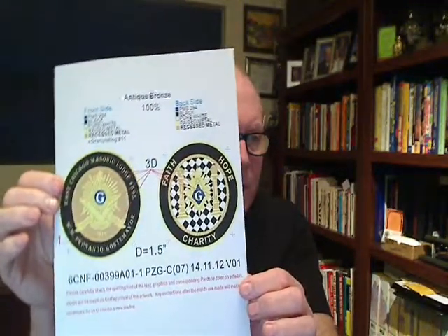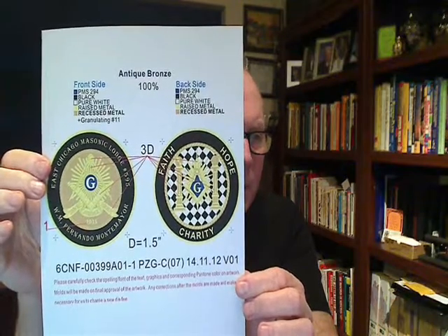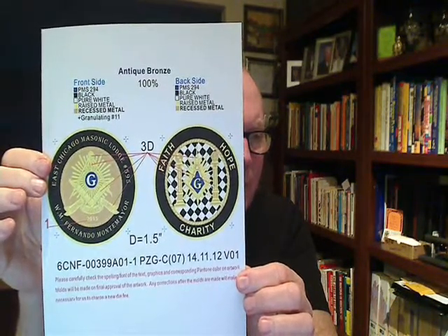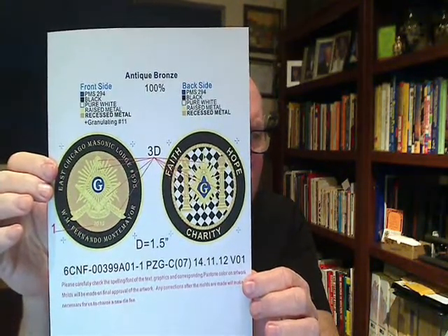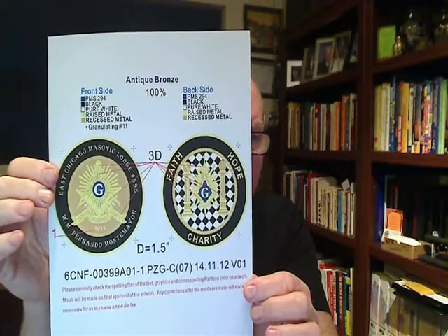This is the draft artwork for a brother's coin. It's in antique bronze. It's three-dimensional, and it's 1.5 inch. You'll notice that this particular coin has color in it, black and white and blue. Some of the coins have those colors in them, some coins don't. It all depends on your taste and what it is you're looking to put together for your lodge.